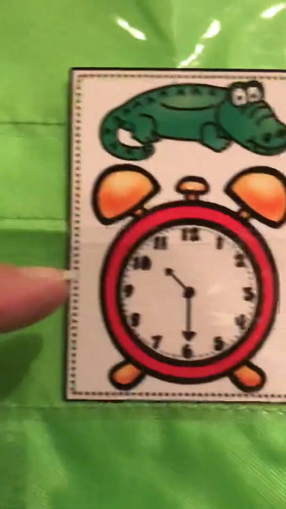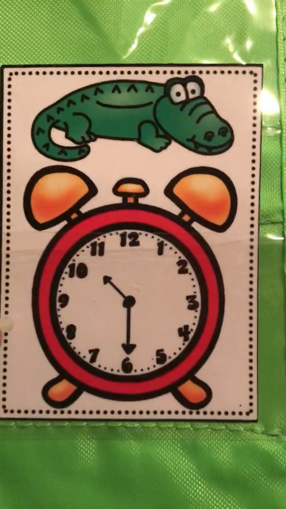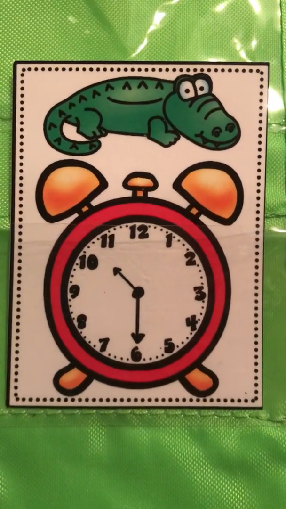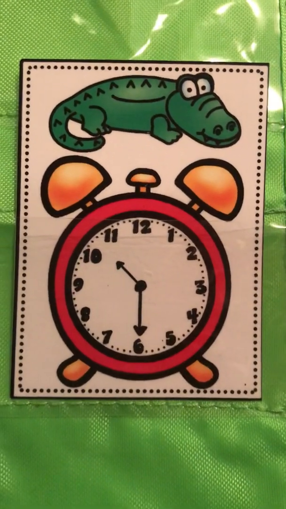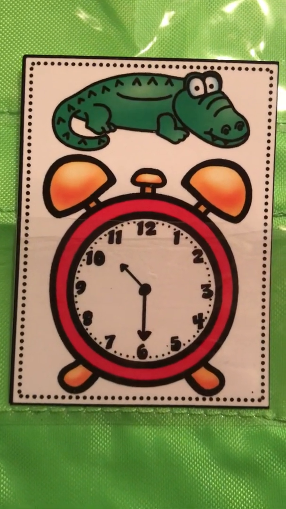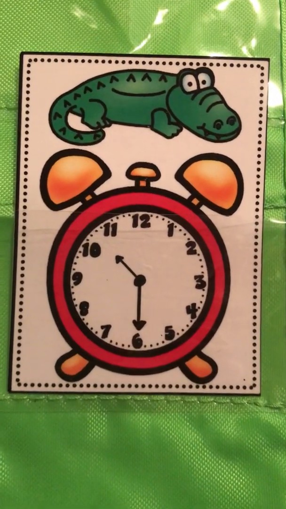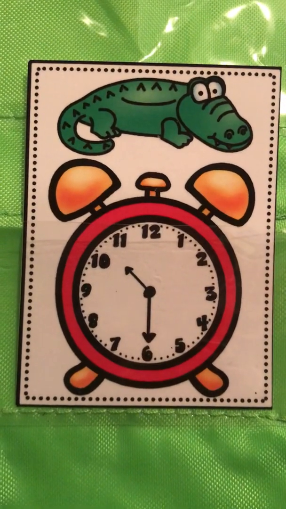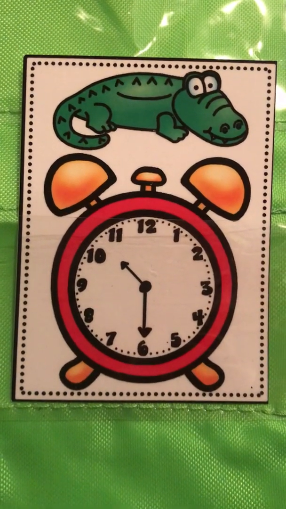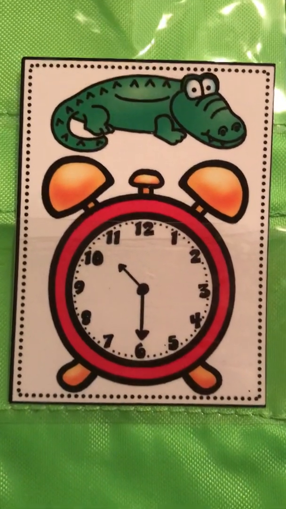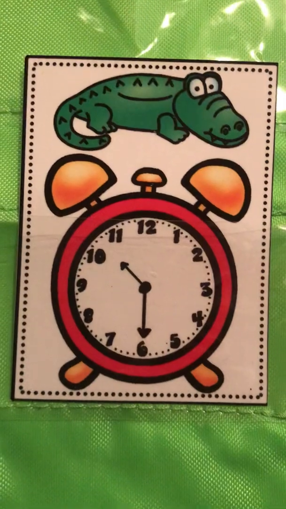And the last one, the hour hand is between the 10 and the 11. Don't write the 11. It's not to the 11 yet. Did you write 10:30? If you did, that's awesome. We'll do some more times next week.